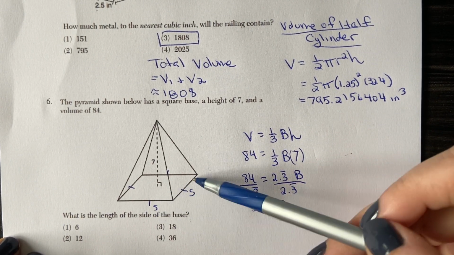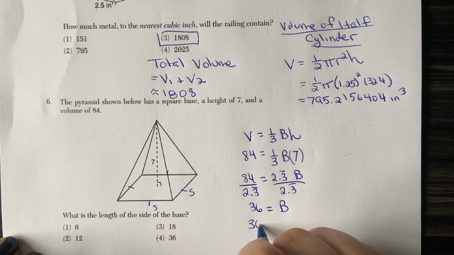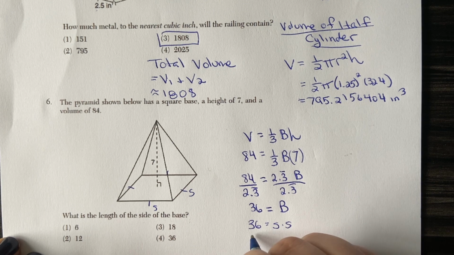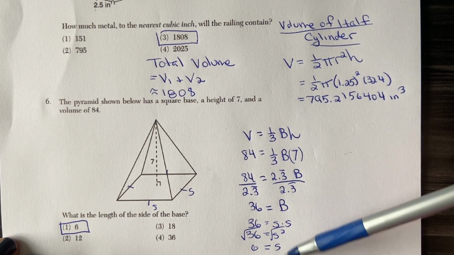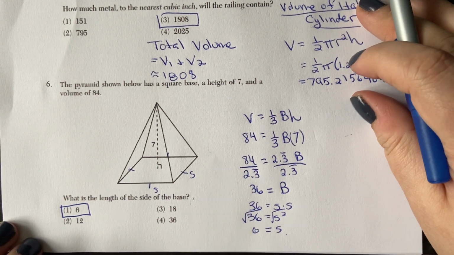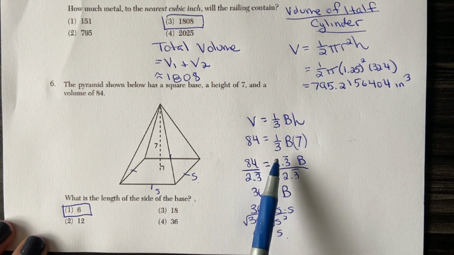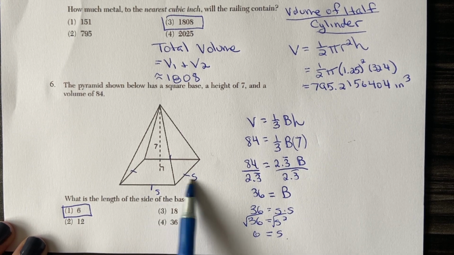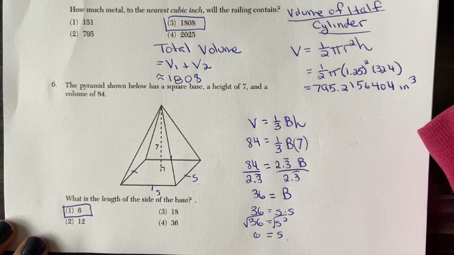So what two numbers multiply together to get you 36? We'll think of it as 36 is equal to S times S, or S squared. So if you square root it, you get 6. A lot of you probably could have just done that in your head. So that's one way to go about it. The other way is, since they're giving you examples of sides, you could have done a guess and check method. Put 6 in there and then just multiply it out: 1/3 times 6 times 6 times 7. Did that give you 84? And it should. Okay, so that's for number 6.